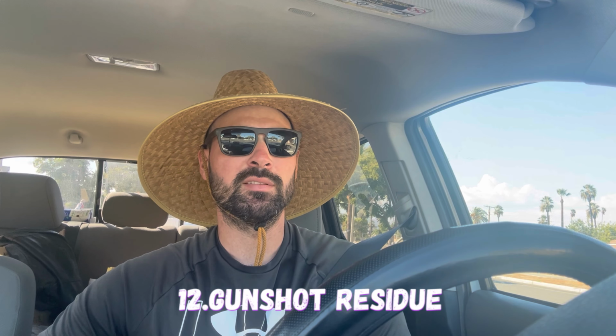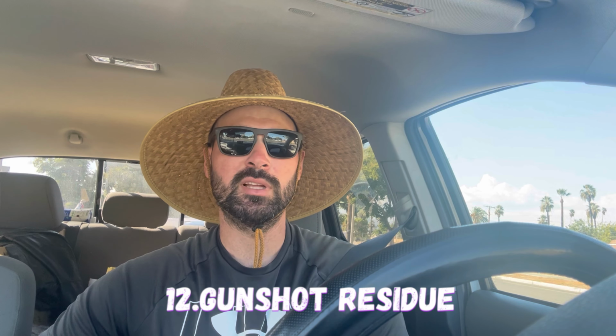Okay, so next, number 12, is going to be GSR, also known as gunshot residue. This is defined as tiny particles left on a shooter's hands, clothing, or nearby surfaces after firing a weapon. So as you can imagine, this helps identify shooters, perpetrators, the person behind the weapon.